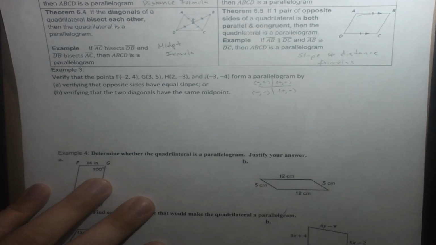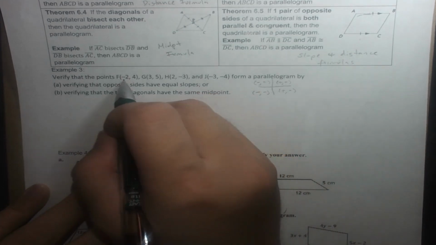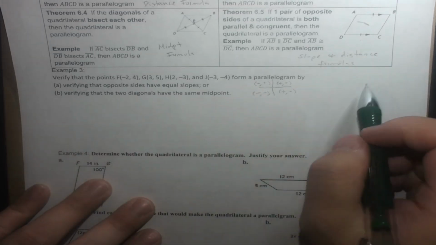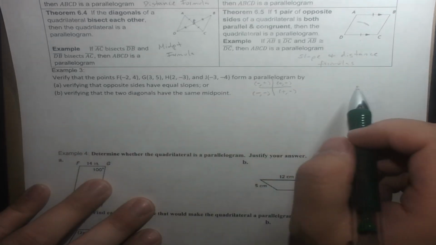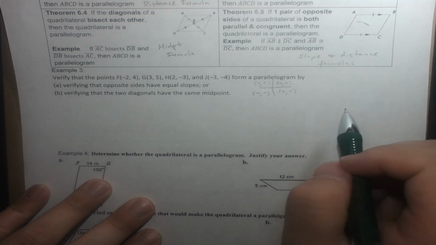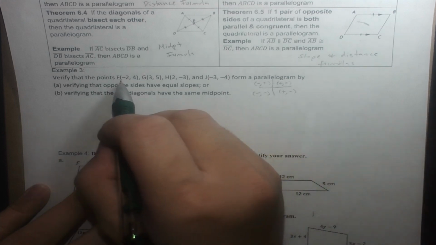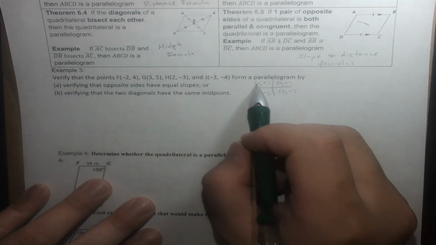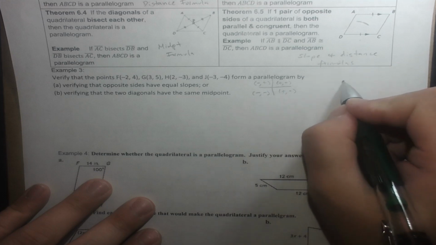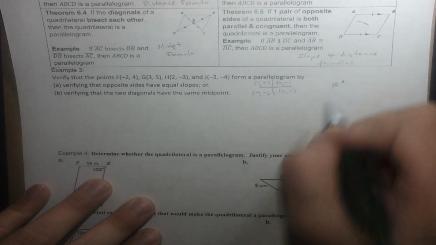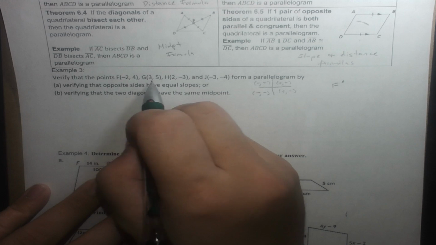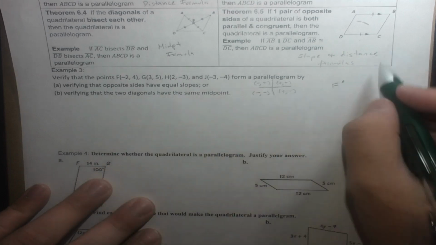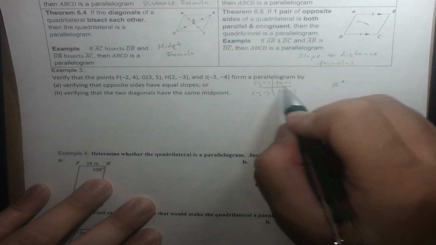All right? So let's plot where (-2, 4) is. Imagine that there is an X and Y plane on this paper here. So (-2, 4) would be in this quadrant. So I'll just go ahead and plot point F there. G is (3, 5). So X and Y are positive, so it's going to be in this quadrant. So it's going to be right next to F.